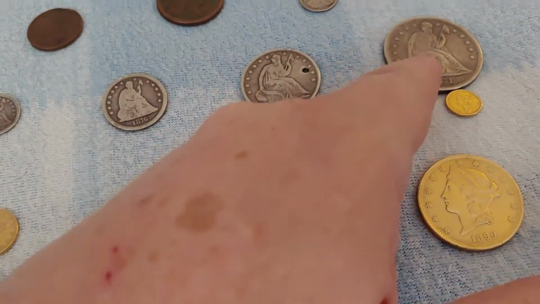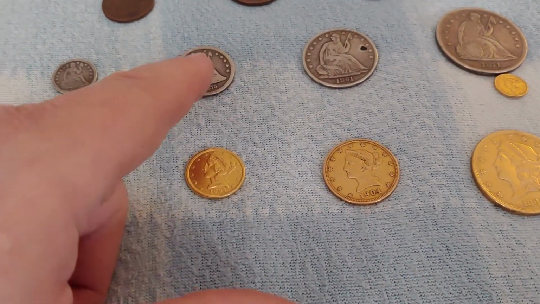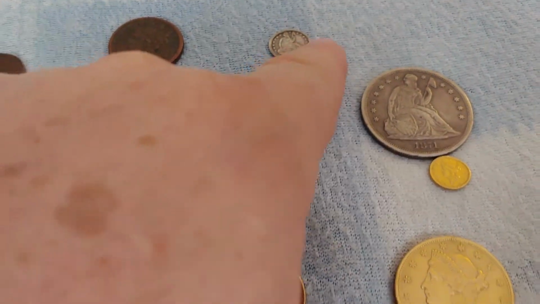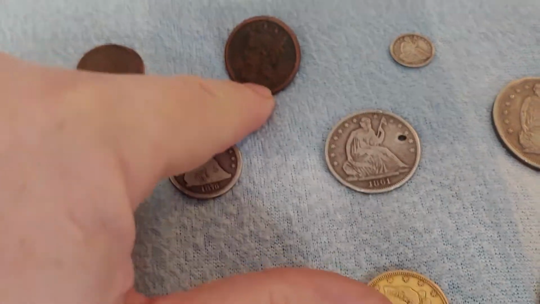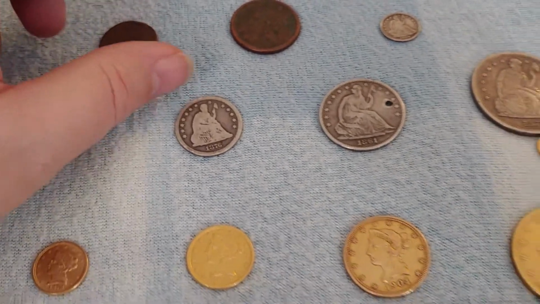And again, the silver dollar has a fairly substantial amount of silver. The half dollar is half of that. The quarter is a quarter of that. The dime is a tenth of it. The half dime is a 20th of it. And again, even the cents, the copper cent has an amount of copper in it, which is exactly double the amount of copper in a half cent.